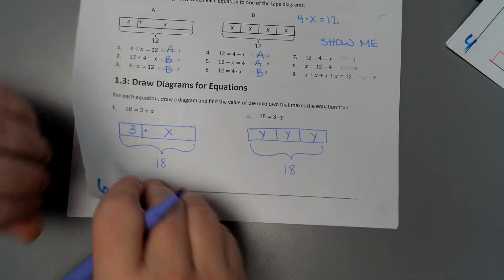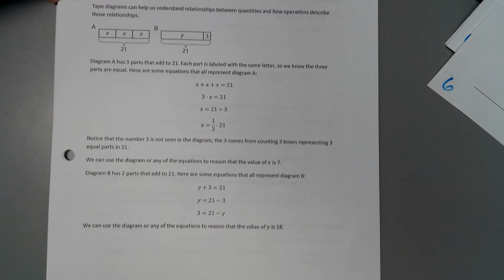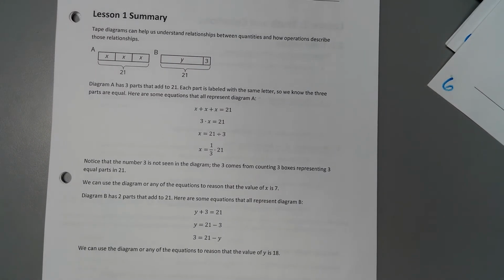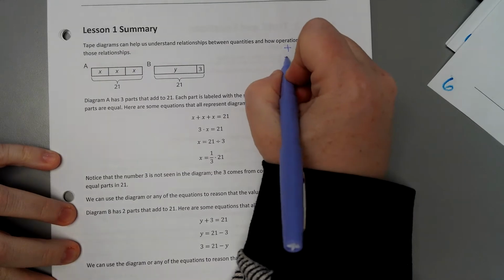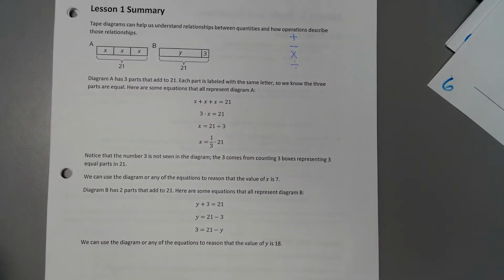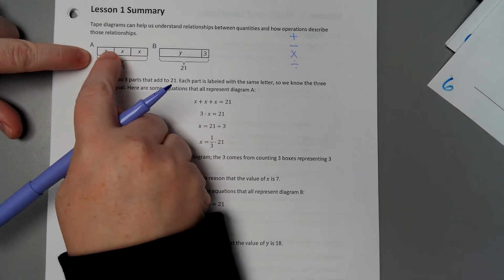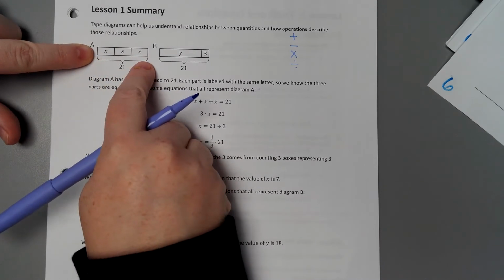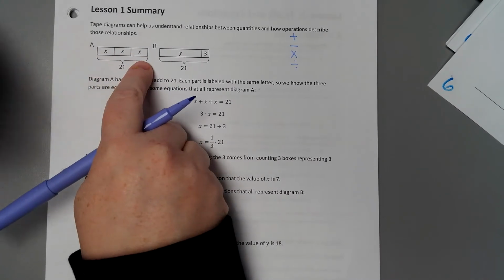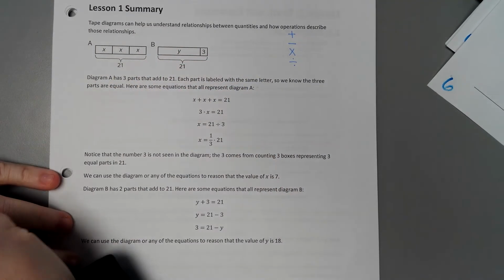That brings us to Lesson 1 summary. So we can draw tape diagrams to help understand relationships between quantities and operations. Operations means add, subtract, multiply, divide. Those are our math operations. So these are similar to what we saw. We have something broken into 3 with a repeated value in it. And remember, repeated addition is the same as multiplying. Or we have some value plus a number equals 21.